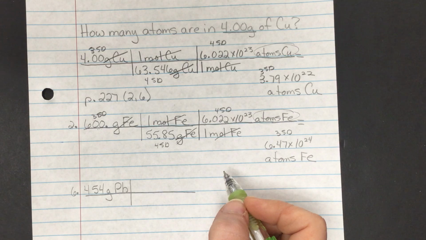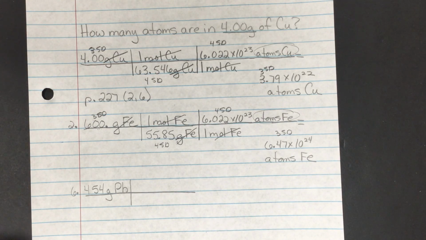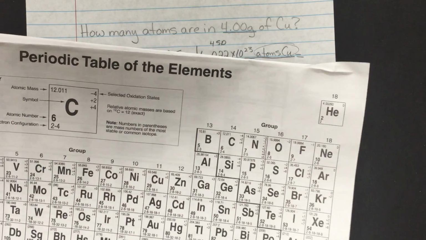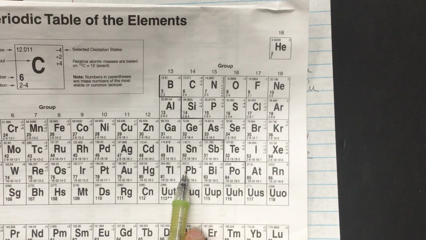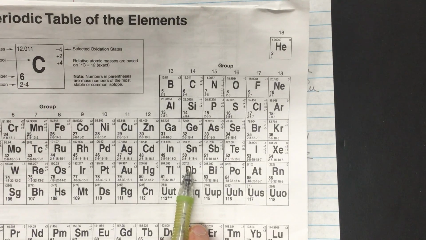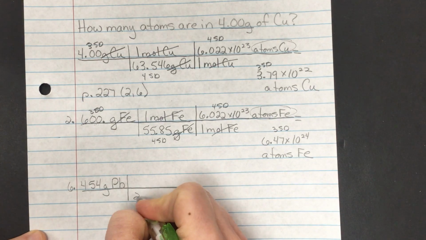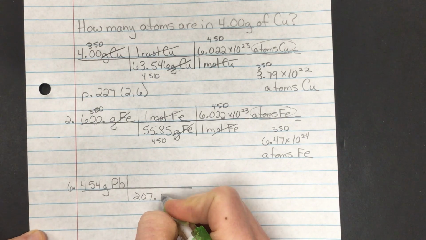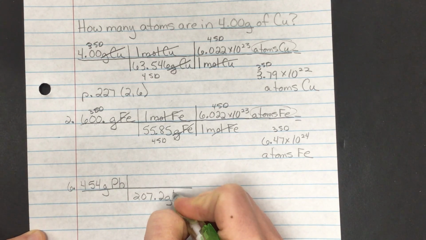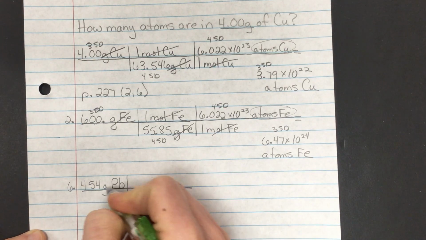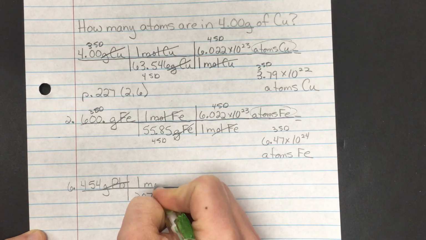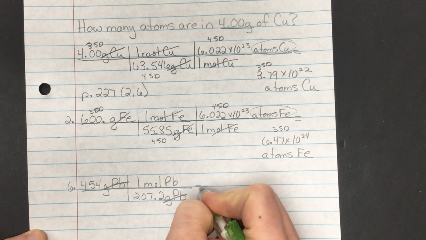I know that the molar mass of lead, let's see, Pb is right here, is 207.2 grams. So I write that on the bottom so I can cancel out my units. Those cancel. That is equal to 1 mole of lead.